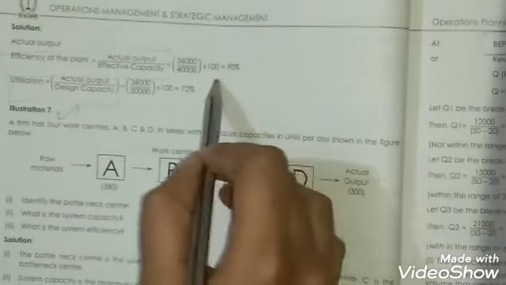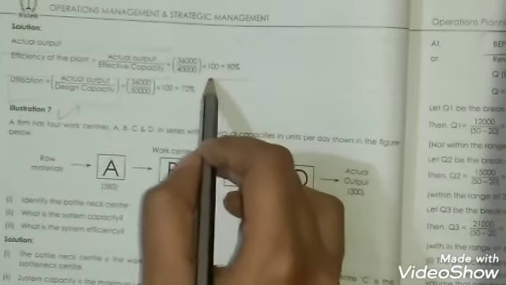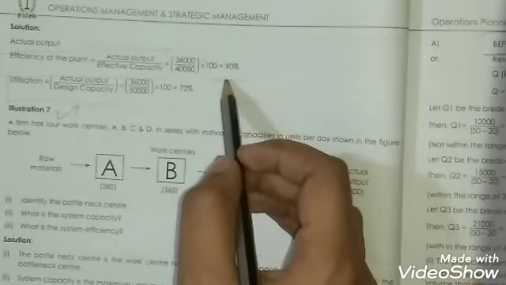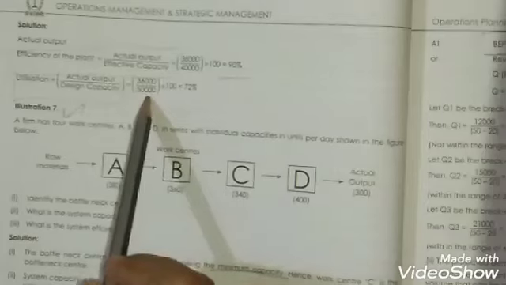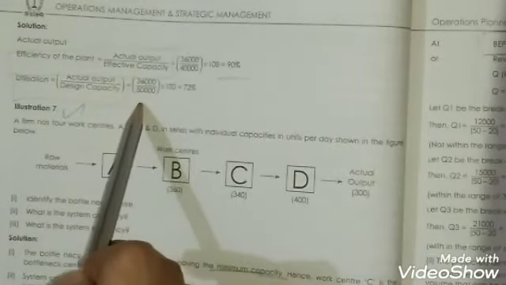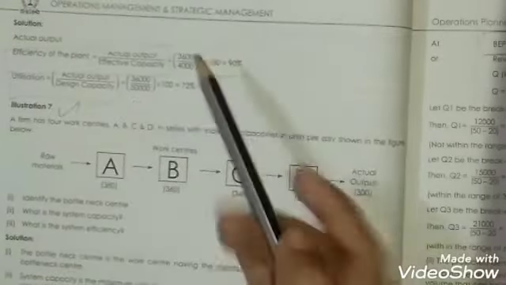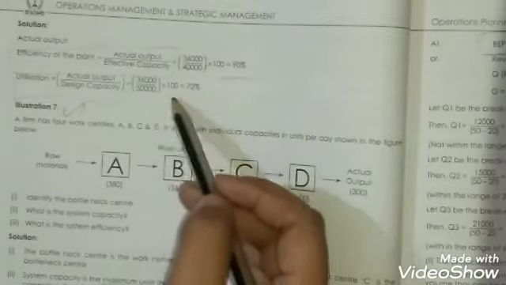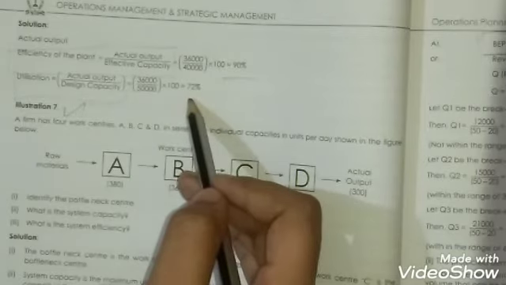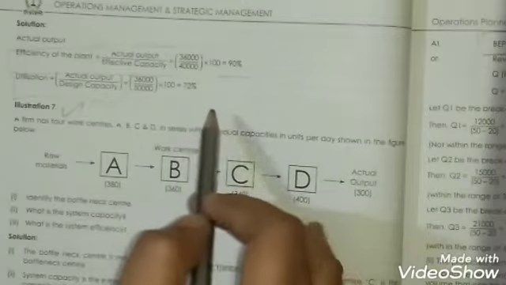The answer will be in percentage because we have to multiply by 100. So next we have to apply 36,000 divided by 50,000. These are already present in the question. So we have to apply it and multiply by 100. So the answer will be 72 percent. Okay, so this is a simple sum. We have to note it.